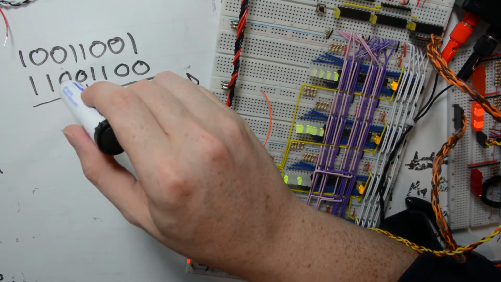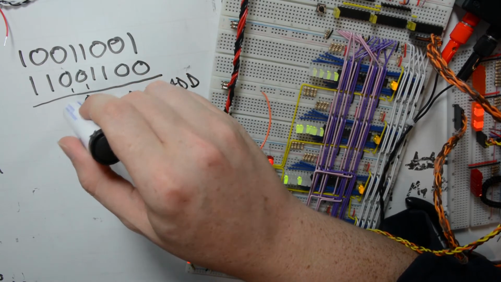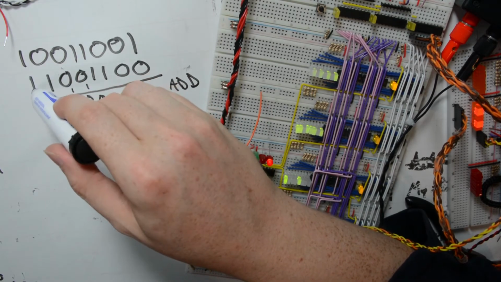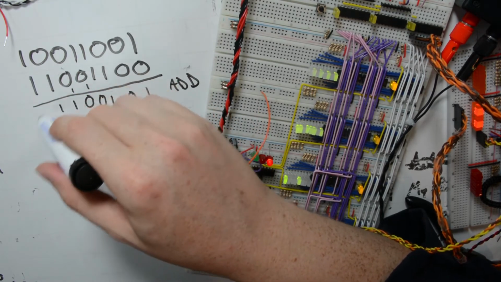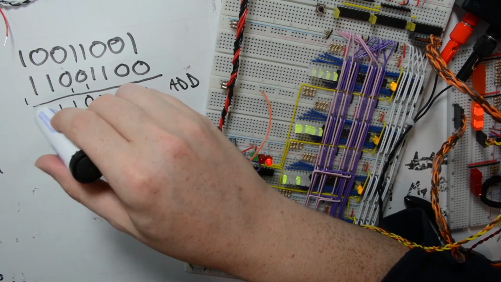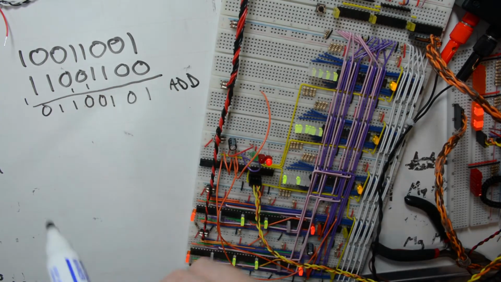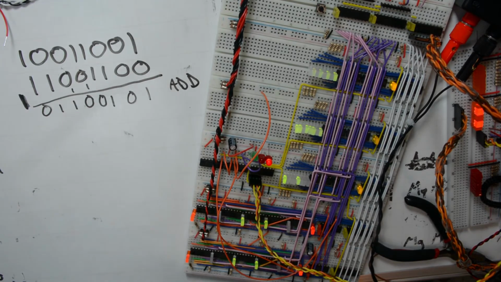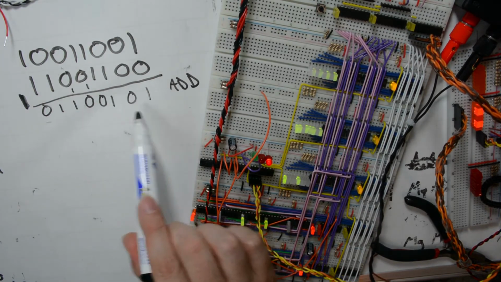and then 0 and 0 and the carry is 1, and then 0 and 1 is 1, and then 1 and 1 is 2, which is 1 and 0. So we end up with a carry coming out, and this bit string.